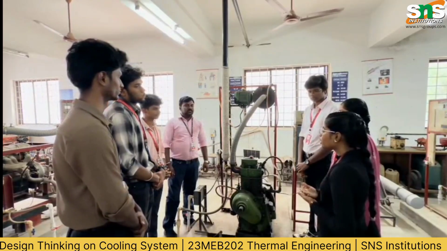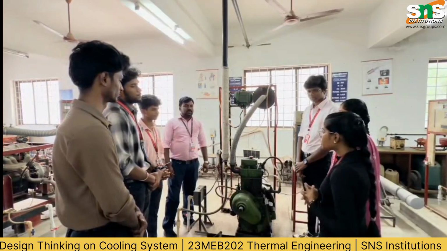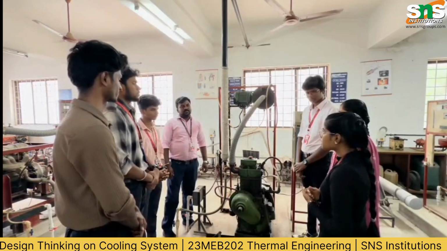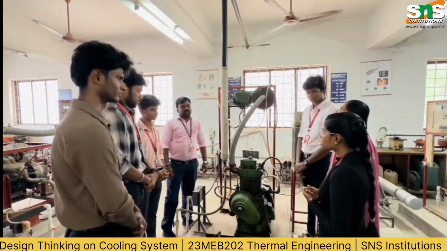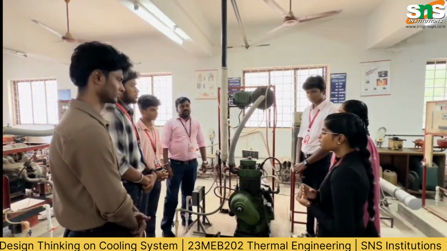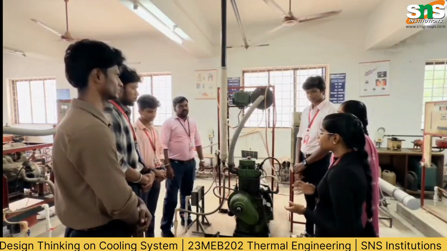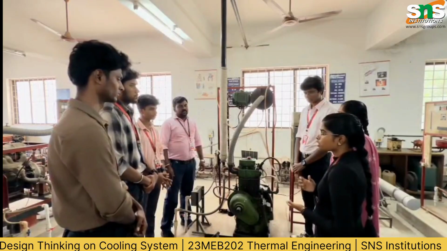Before going into the design thinking concept, first we need to understand the IC engine. During combustion, the temperature inside the cylinder may rise above 2000 degrees Celsius, and only some portion of the heat is converted into useful work, while the remaining must be removed to prevent engine damage. This process is called scavenging.